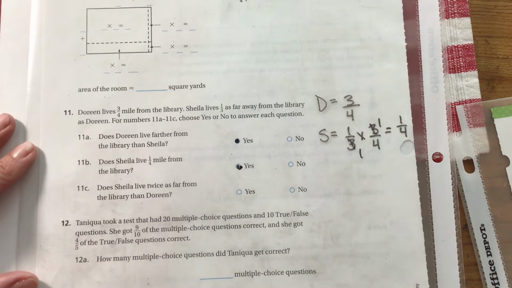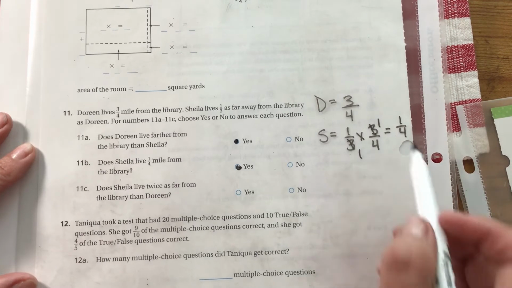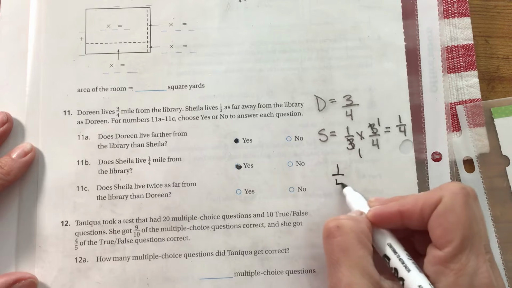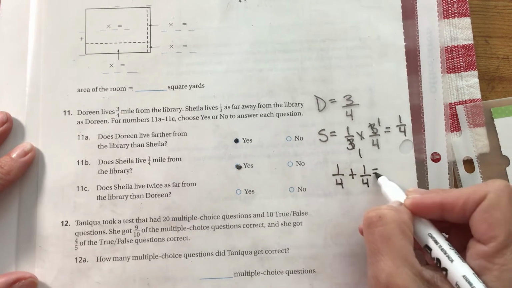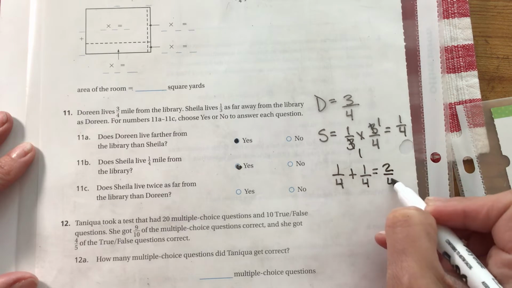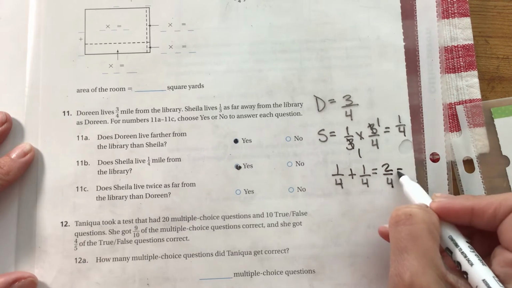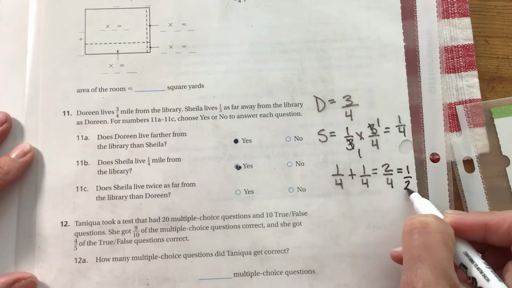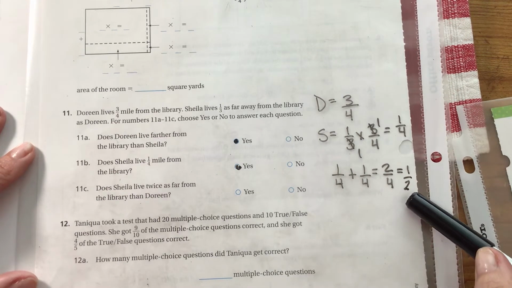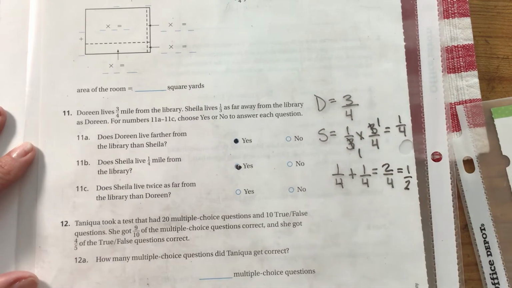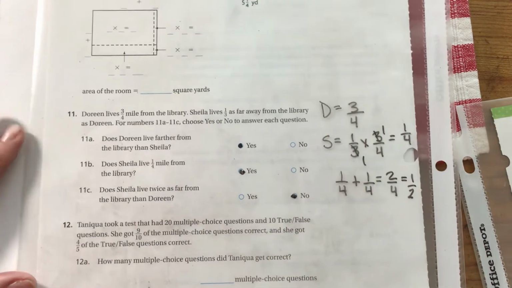11C, does Sheila live twice as far from the library than Doreen? So if I were to add up 1/4 plus 1/4, I would get 2/4, which is equivalent to 1/2. That is, 1/2 is not twice as far as 3/4. So your answer is no.